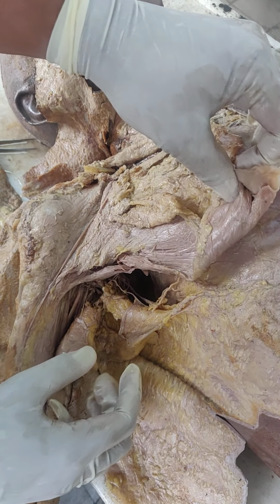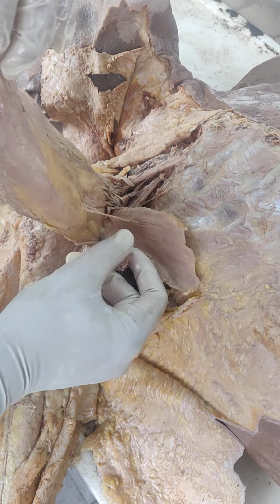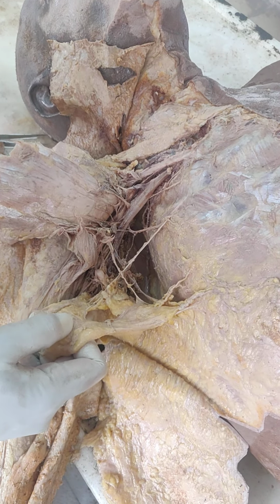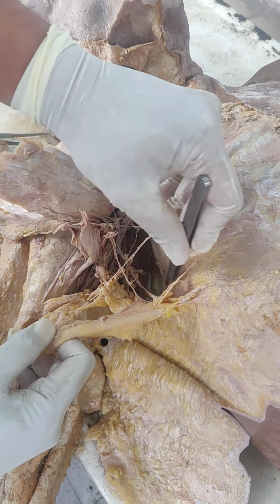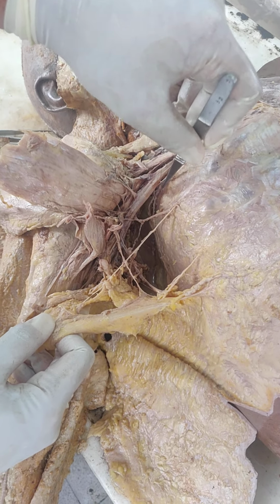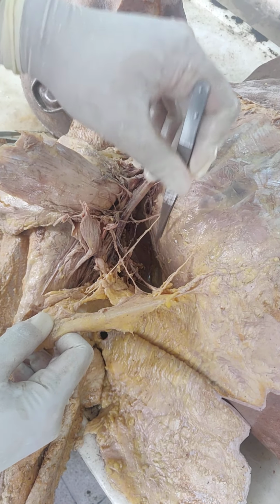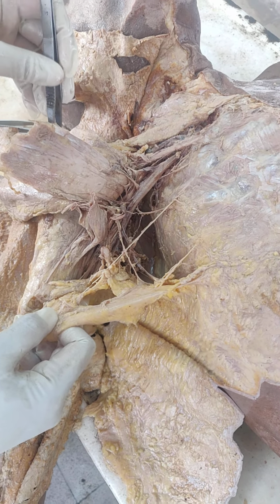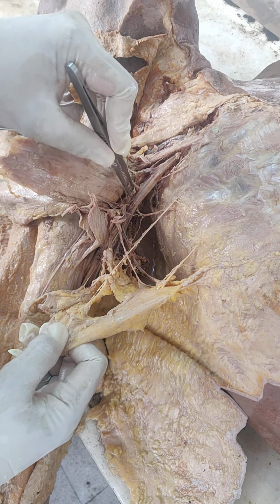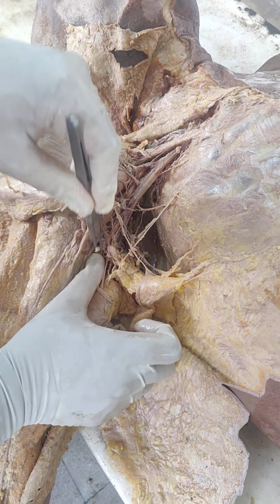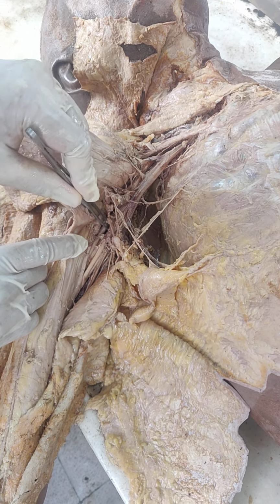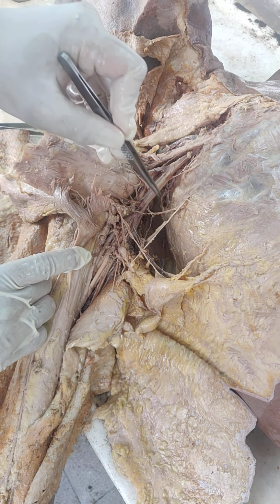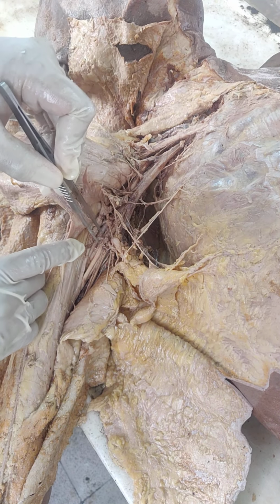We already discussed the anterior wall, which is formed by the pectoralis major and minor muscles. This is the medial wall, which is formed by the upper three to four intercostal spaces, covered by the intercostal muscles as well as the upper part of the serratus anterior. This is the lateral wall, where there is the humerus, covered by the triceps muscle, as well as the axillary vessels and the brachial plexus.